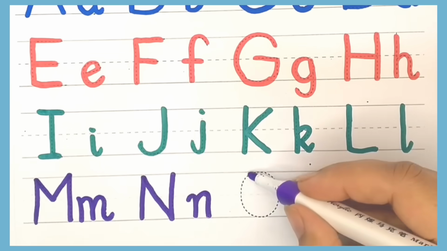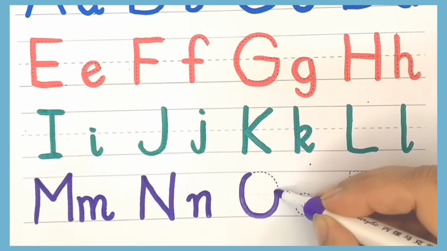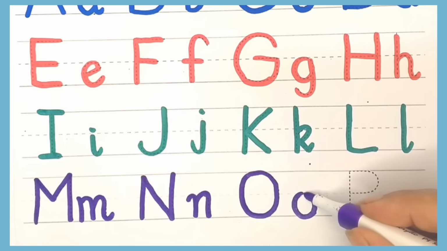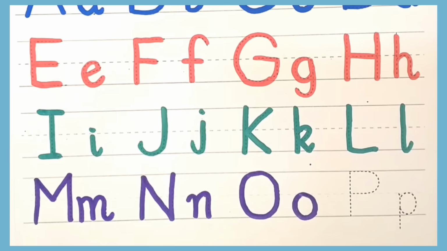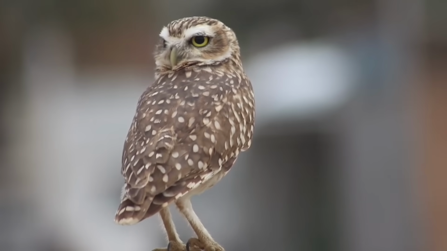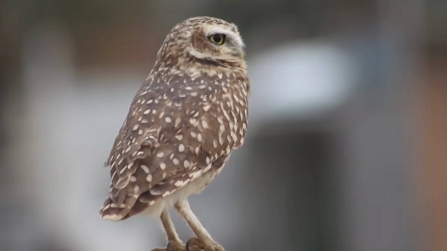Owl. Capital O, small o. O for owl is a bird. Owls can see in the dark.